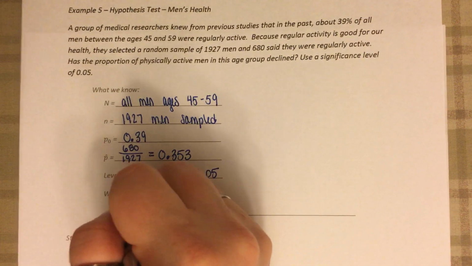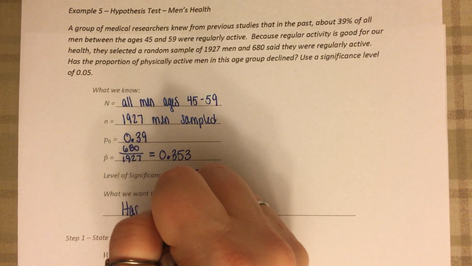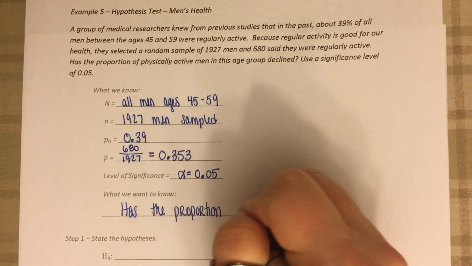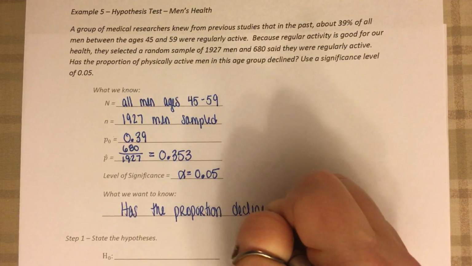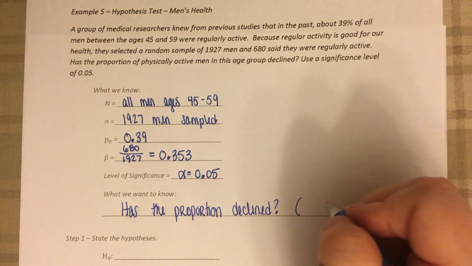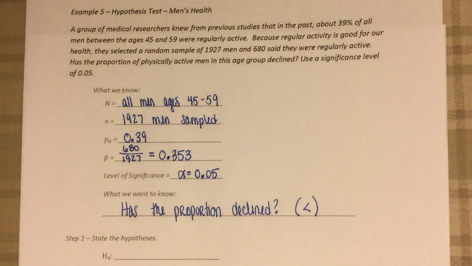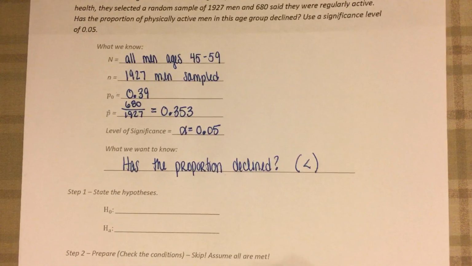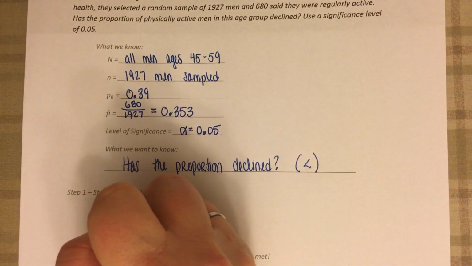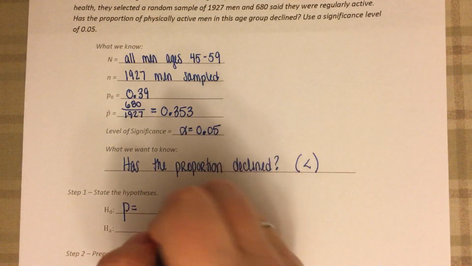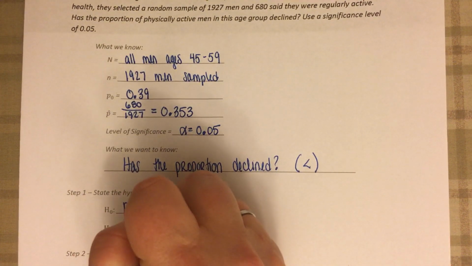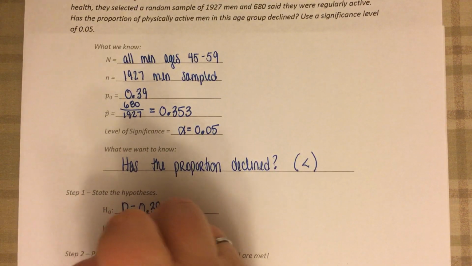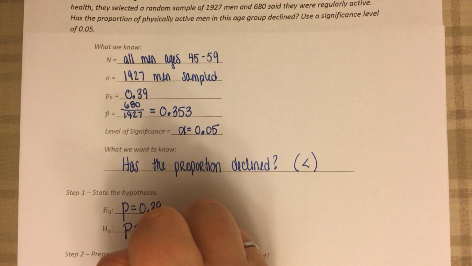And the question we are being asked is, has the proportion declined? Decline meaning a less than case. So to state our hypotheses, our null hypothesis always starts with an equal sign. So P equals 0.39, P equals P naught. Has this declined? Well, P is less than 0.39.